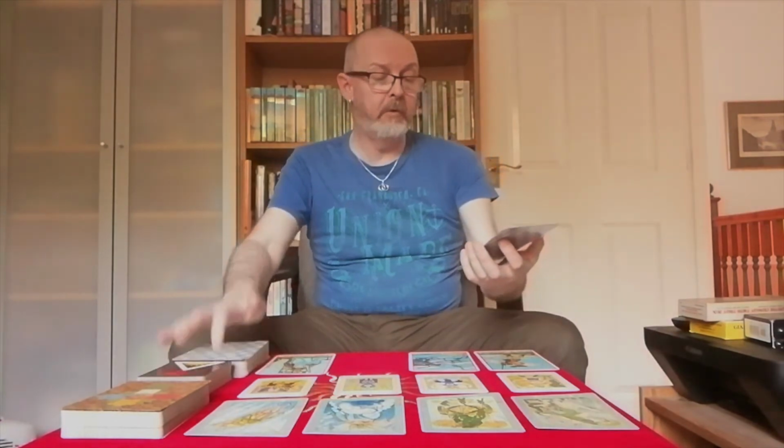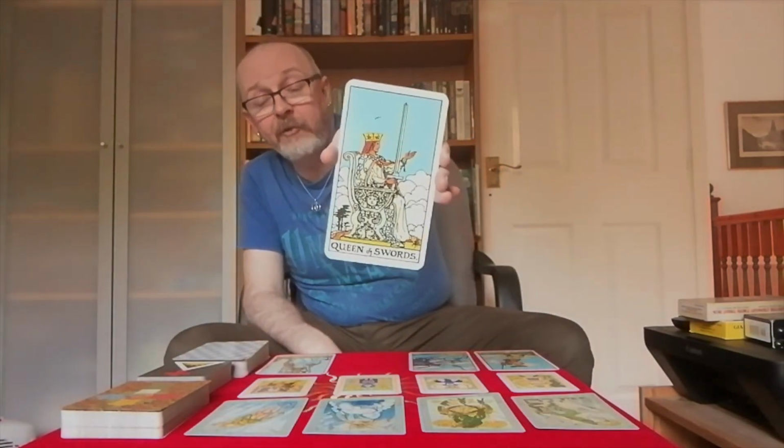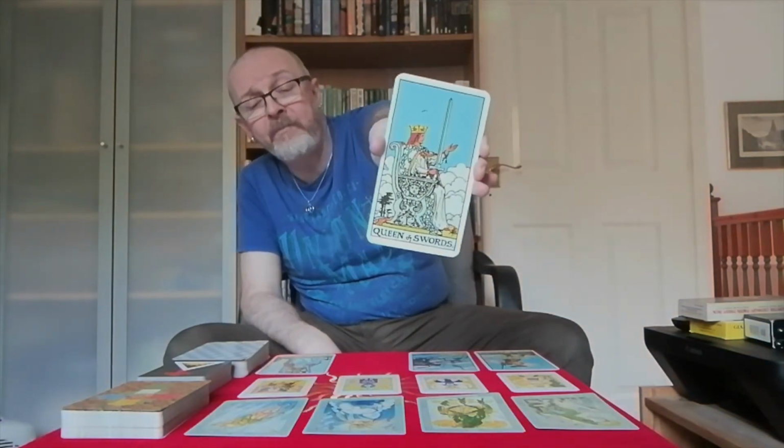Now, if you look back at the early fortune-telling interpretations of the Queen of Swords, she was known as the Widow or the Black Widow, or she was seen as the archetypal divorcee, hence the severed tassel. I still see her like that. I think a lot of modern tarot readers do.